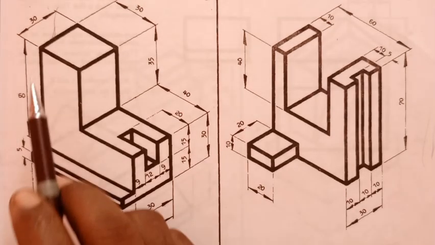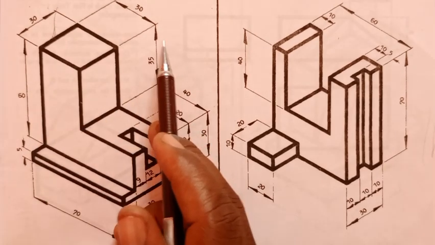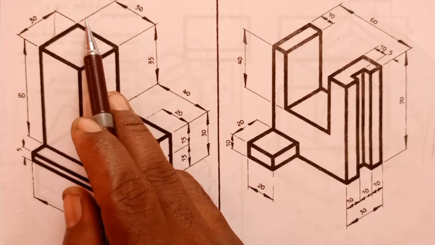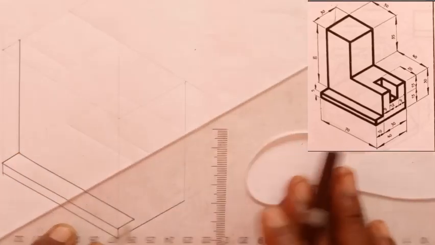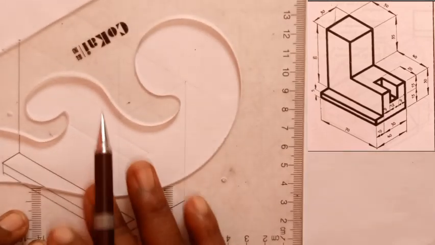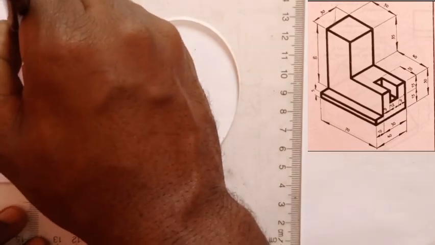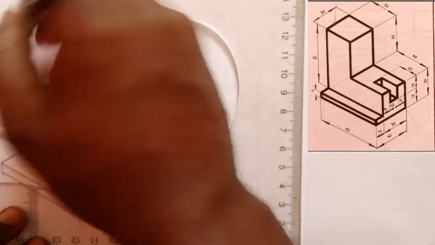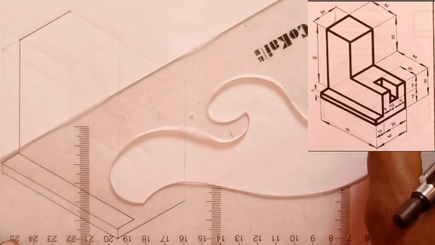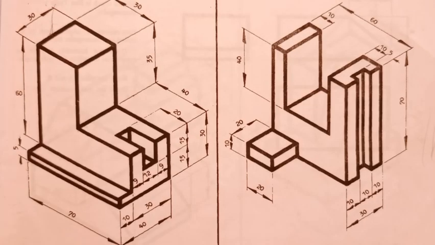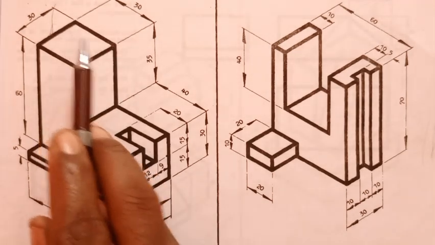Now, from this point here, backward, we know it is 30. So I'll just draw a line from here to here, 30. So this point is this point. So I'll move my t square to that point. Now I'm going to draw a line to that point there. You can see that? Now if you look at it again, from here to here is also 30. So I'll draw another thick line.